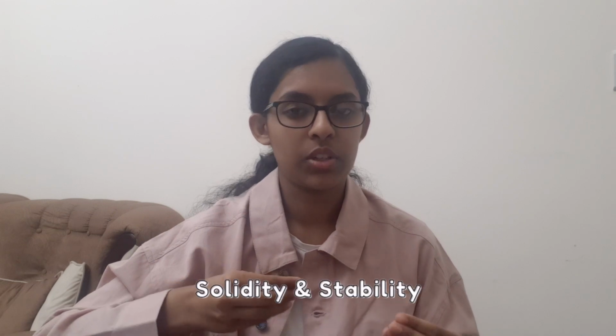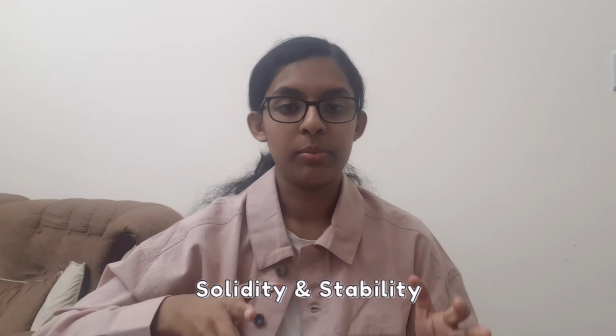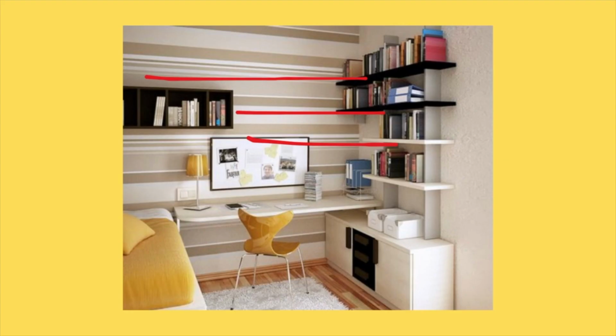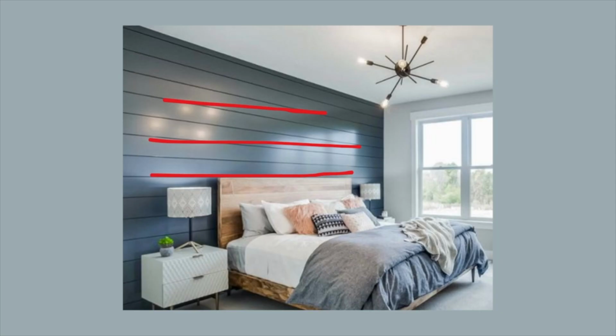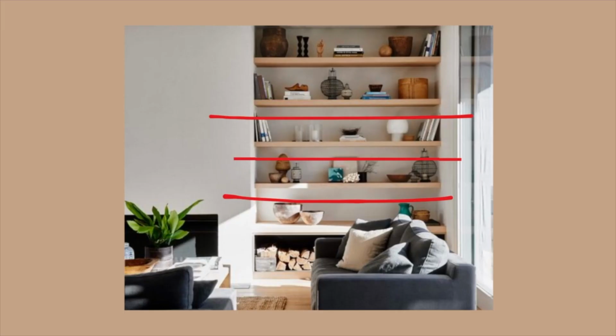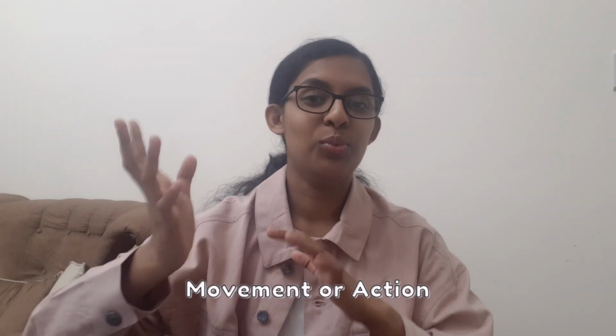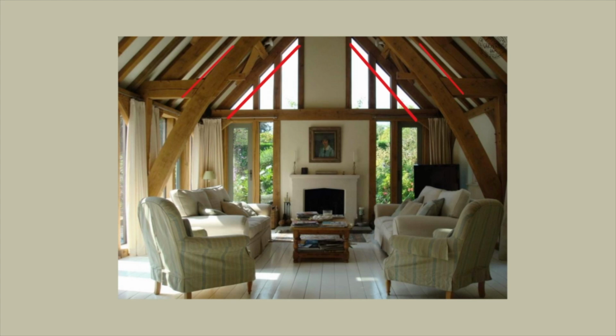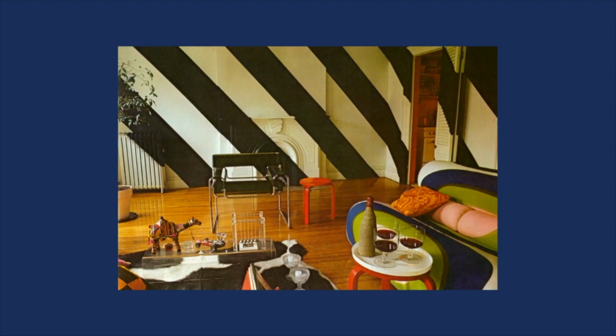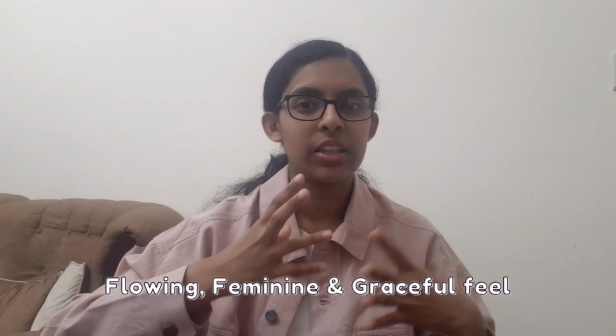And horizontal lines evoke a feeling of solidity and stability. Diagonal lines create movement or action. And curvy, wavy lines have a more flowing, feminine, and graceful feel to them.